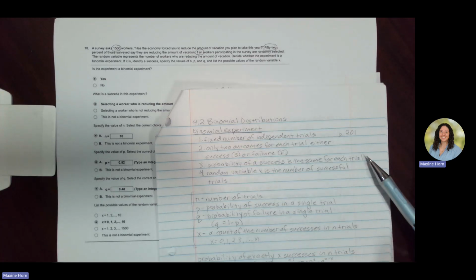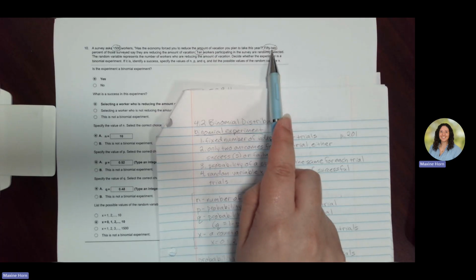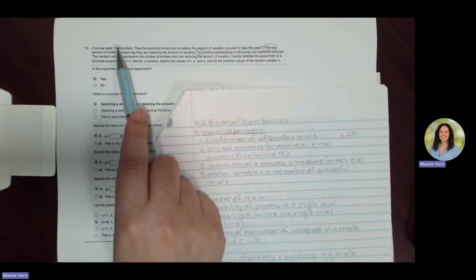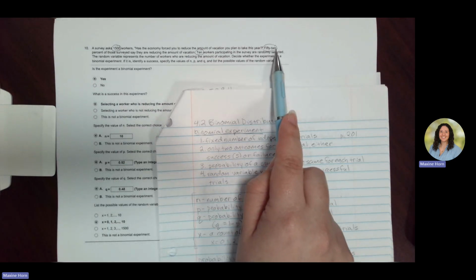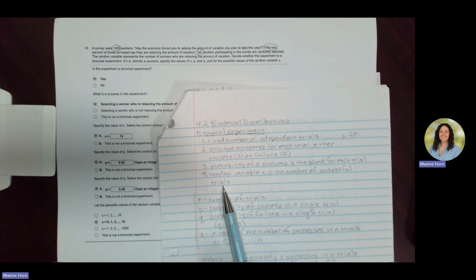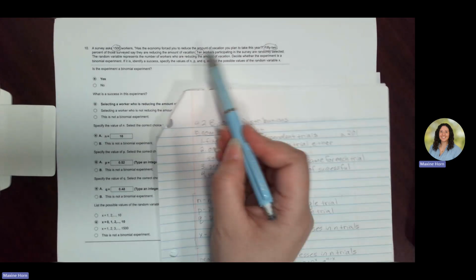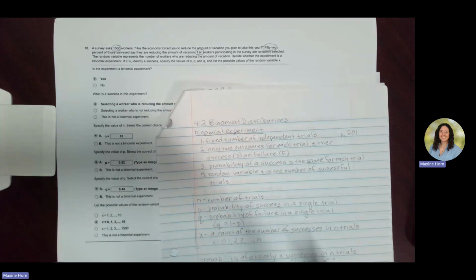Probability of success is the same for each trial. Yes, because they've already established what that probability is. They've already said that out of the whole 1,500 workers, 52% of them say yes. That's already been established. And then the random variable x is the number of successful trials. Yes, this, well, they haven't specified that question here, but that's what x is going to be.